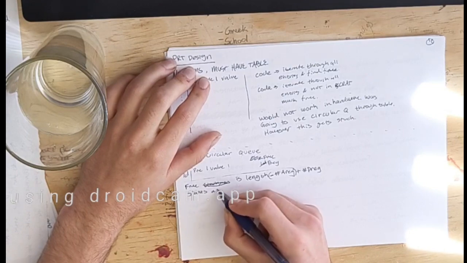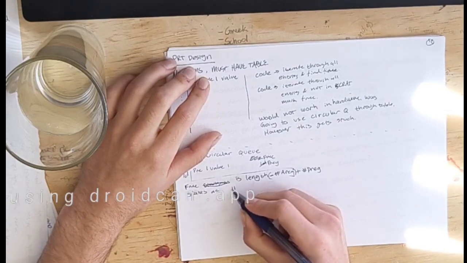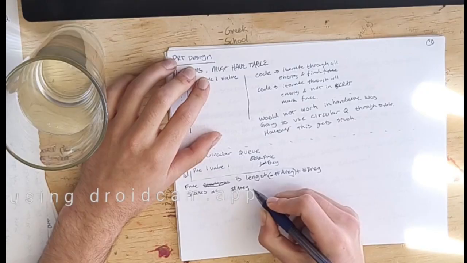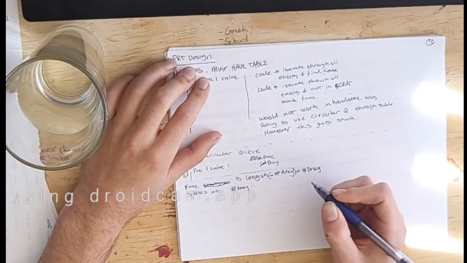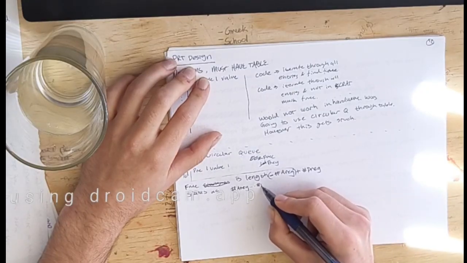Starts as the number areg to number preg.